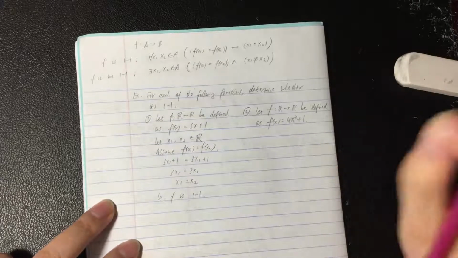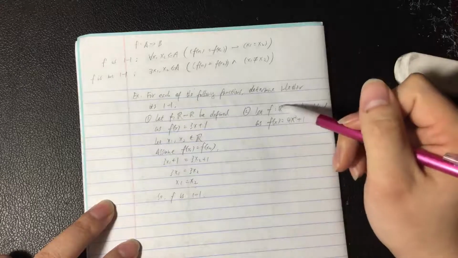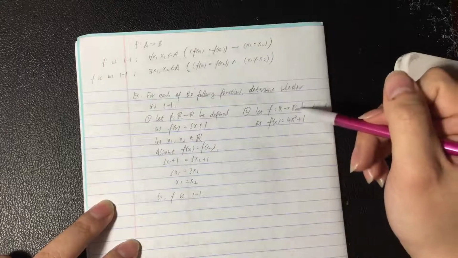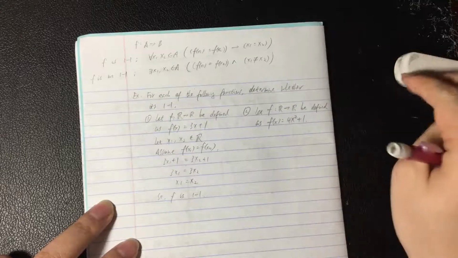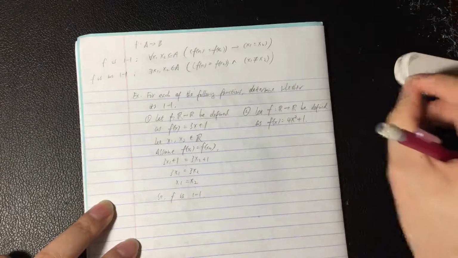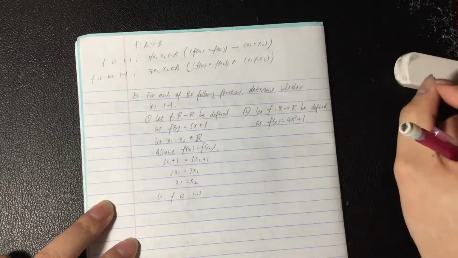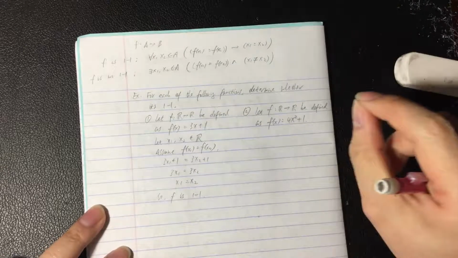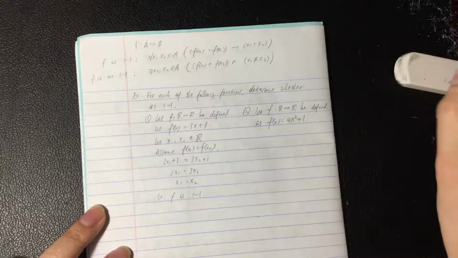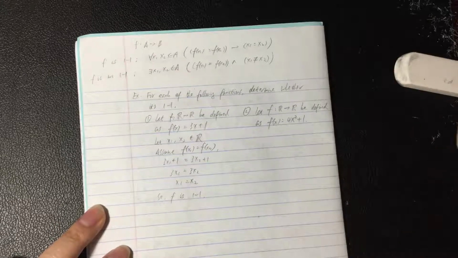If f assigns every element in the domain to different elements in the codomain, then f is one-to-one. But if f assigns any two elements in the domain to the same element in the codomain, then f is not one-to-one.